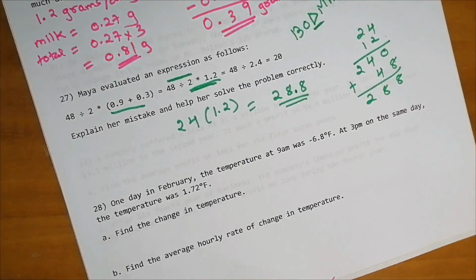Then the next one: one day in February, the temperature at 9 a.m.